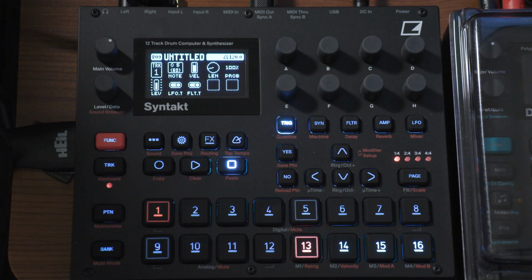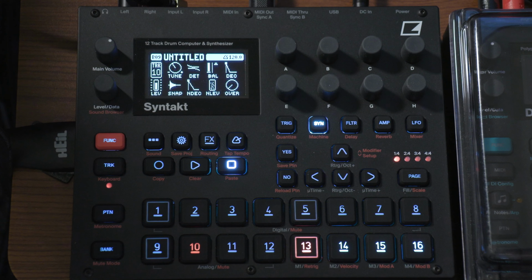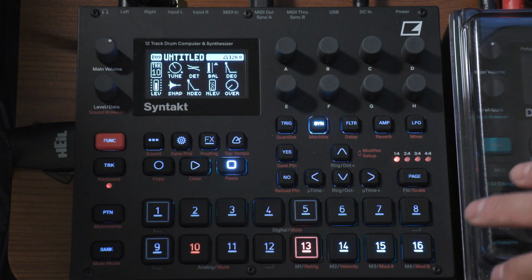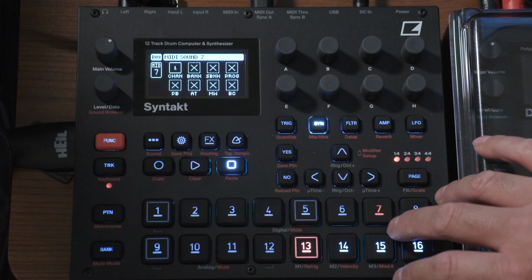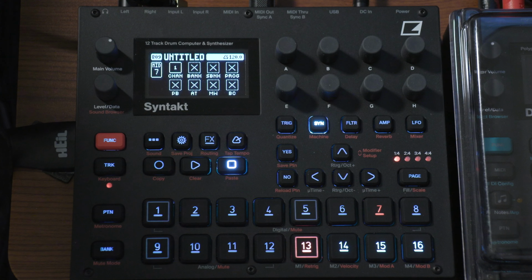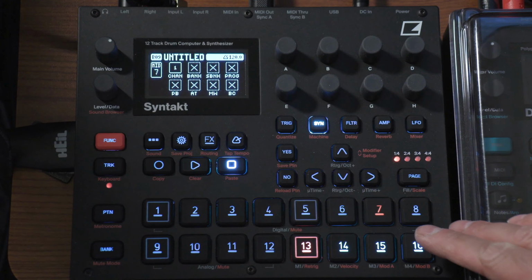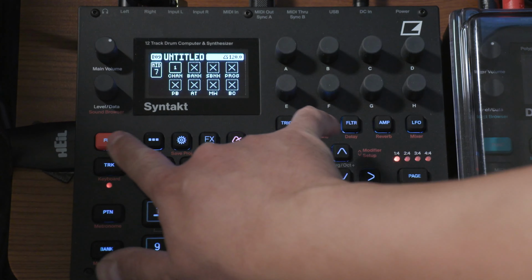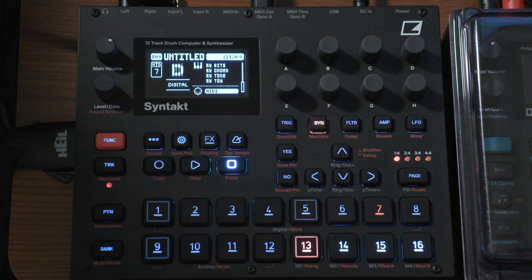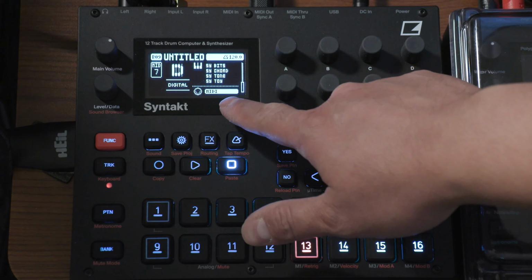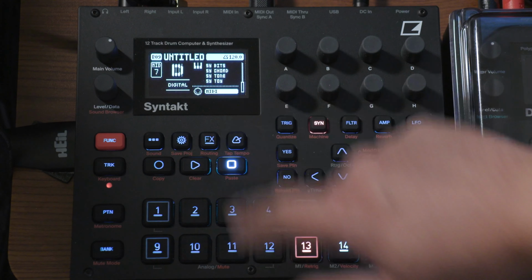So the thing about the Syntakt is that you can use any of the 12 tracks as a MIDI track. You have to decide which one it is that you want to give up. Personally, I went ahead and gave up the noise one that we had over here. So what you want to do is select whatever track that you want to use as MIDI, and then hit function and synth, and then you want to go down to the MIDI track and hit yes.